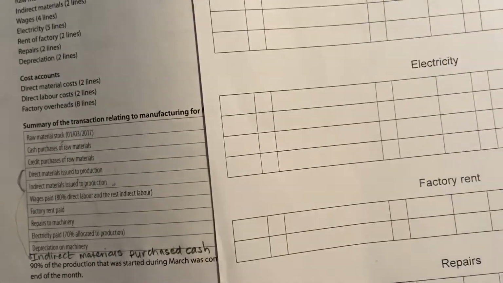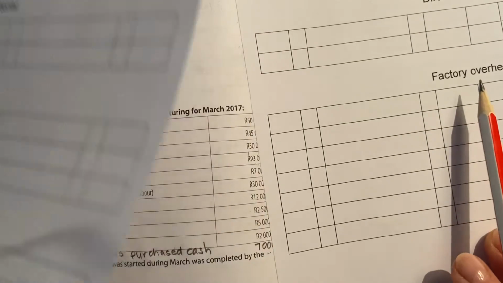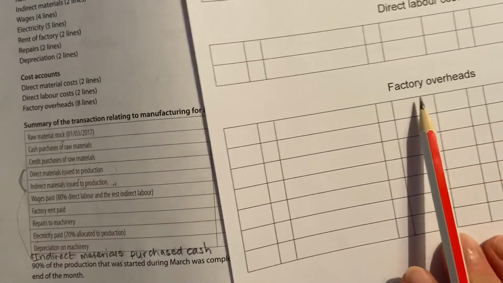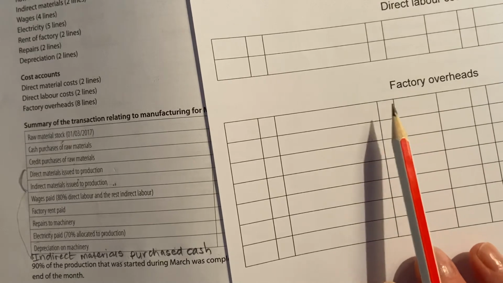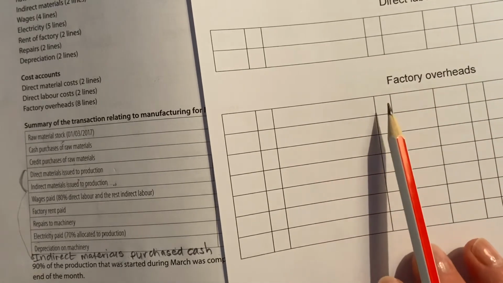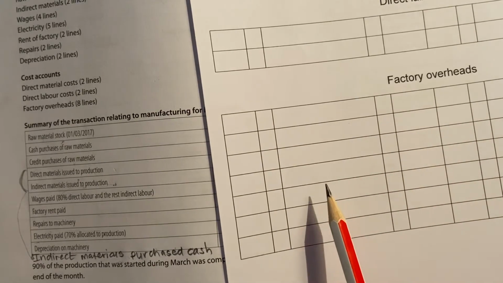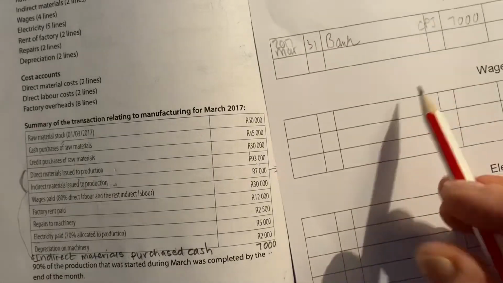All right, and what account do I have for that? My factory overheads. That's the account that I use for all my factory costs. All my factory overheads must first be closed off to the factory overheads, and then from here it's transferred to the work in process. Okay, so let's look at these entries.